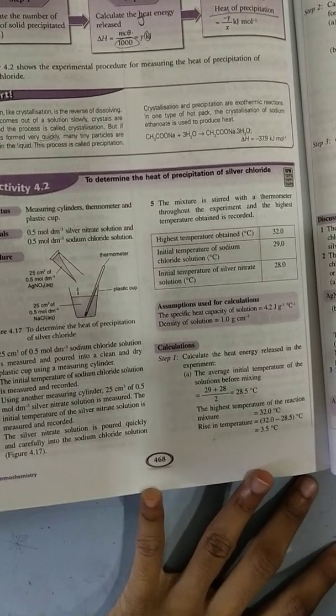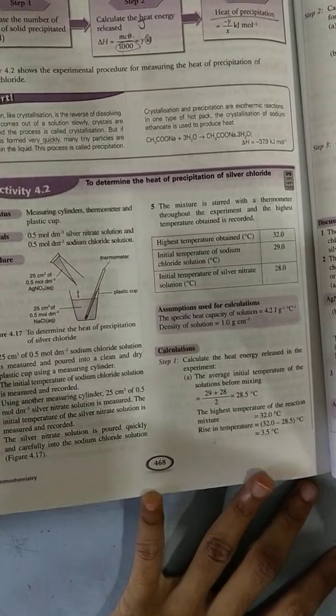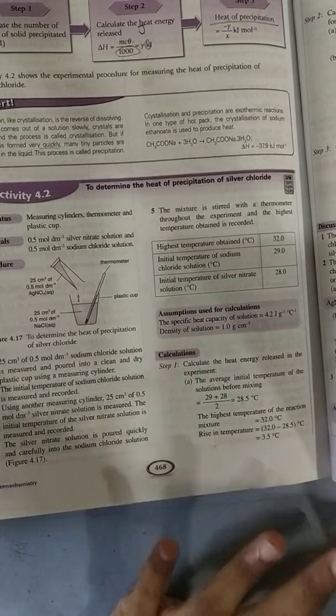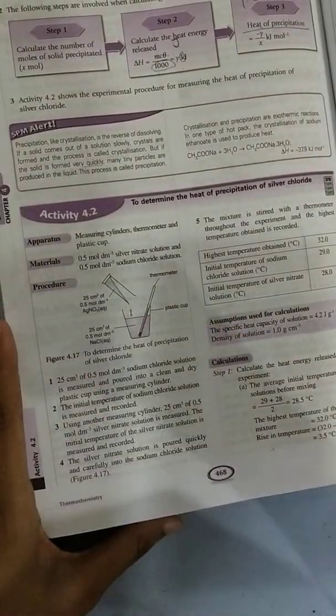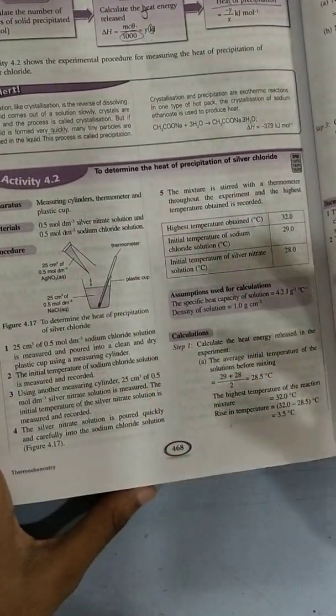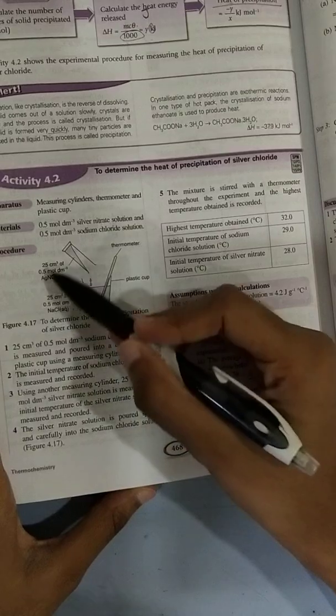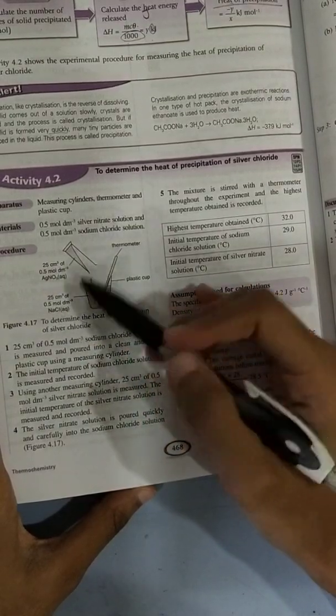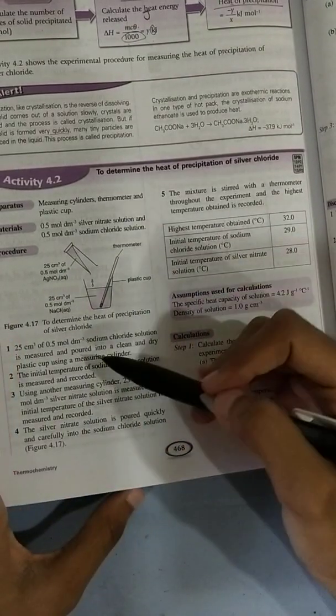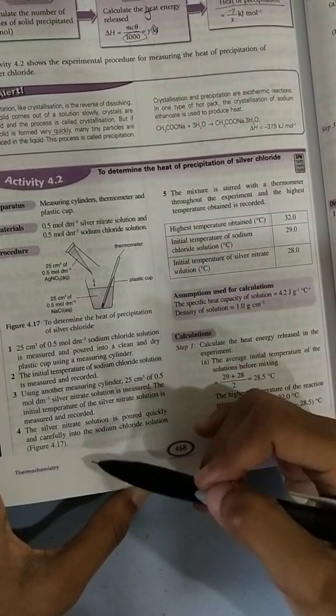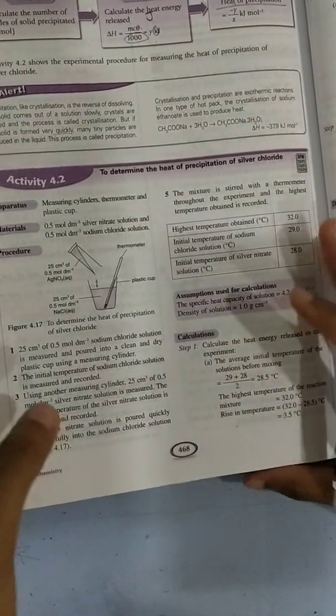Okay, next, heat of precipitation, we study them based on experiment. For this chapter, you must read all the activities, all the experiments. Okay, now how do they do this experiment? It's simple. You just take two different soluble solutions and then you will get the precipitate. So later I want you to read all the procedure, understand how to write a procedure.